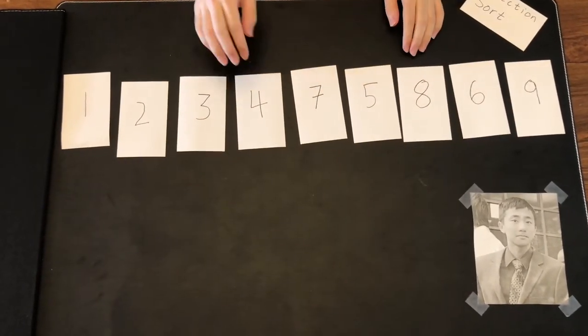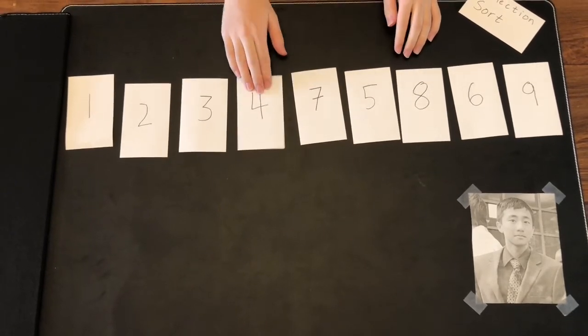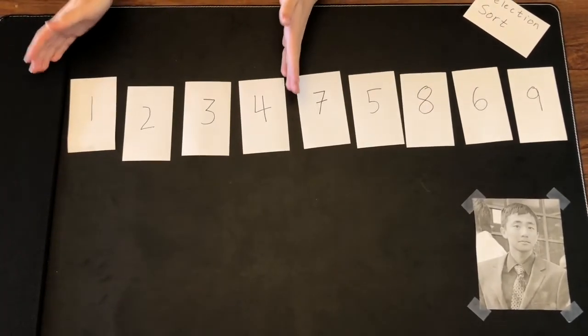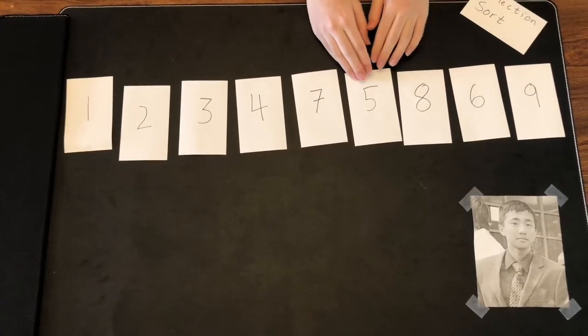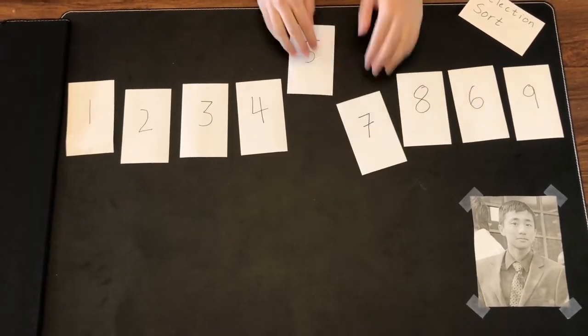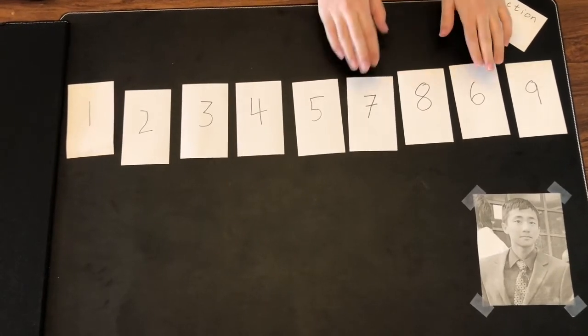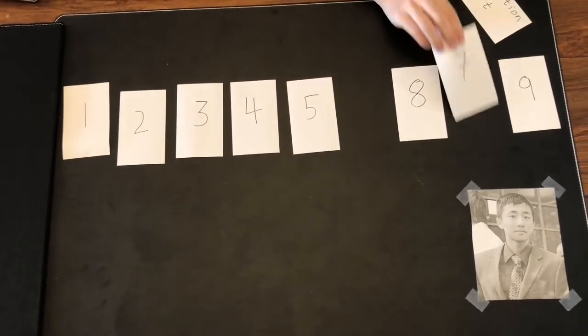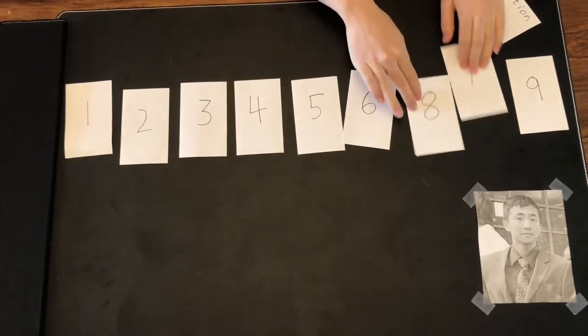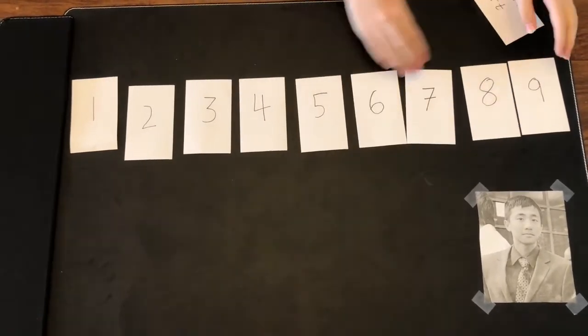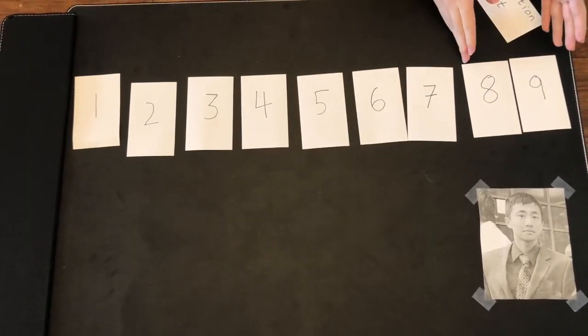Here, 4 is the minimum, and it's also the leftmost, so we don't need to do anything. And this is sorted. Here, 5 is the minimum, so we swap it with the leftmost, which is 7. Here, we swap 7 and 6, because 6 is the minimum, and 7 is the leftmost. We swap 7 and 8, and we don't need to do anything anymore since this is already sorted.